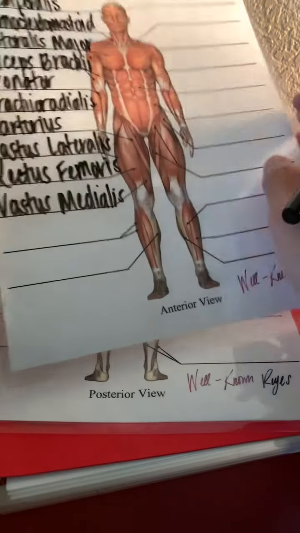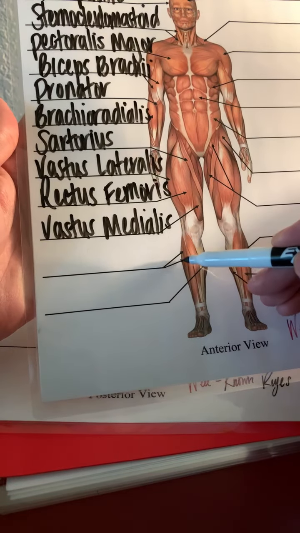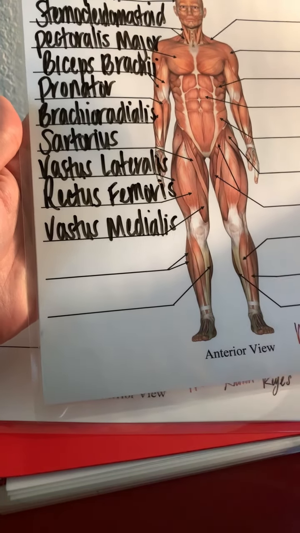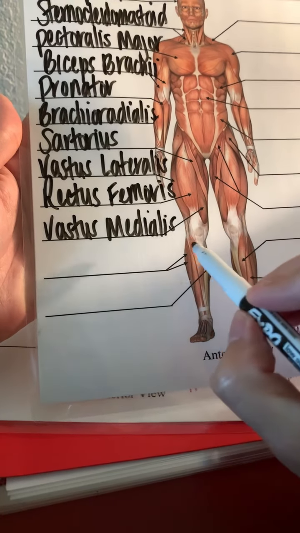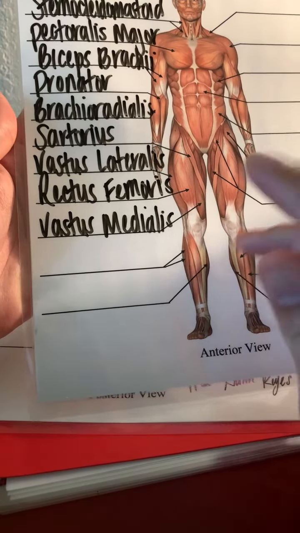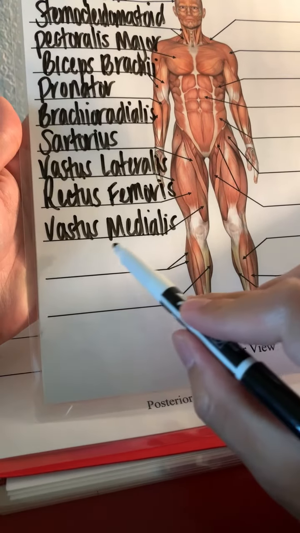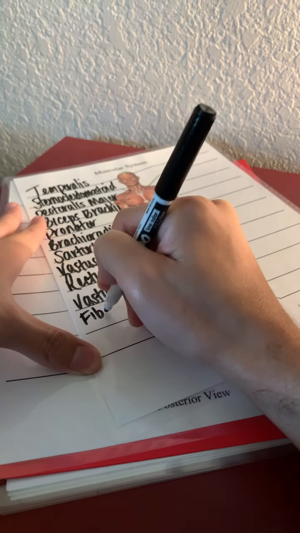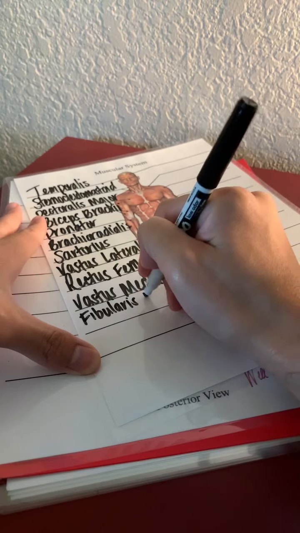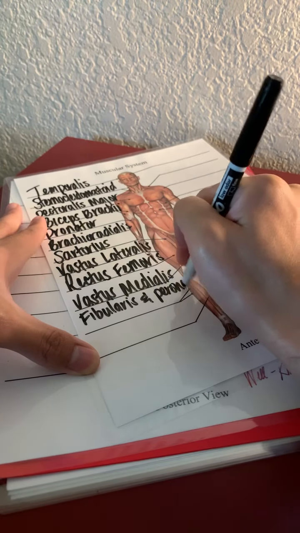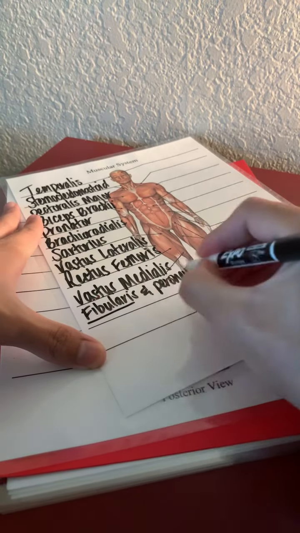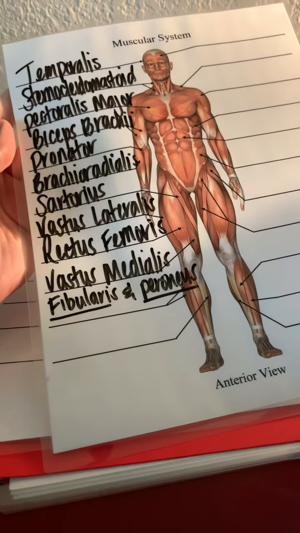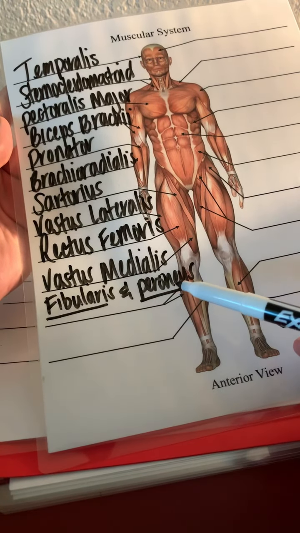All right. Now take a look right here on the lateral aspect of our leg. We have what is known as the fibularis longus and brevis. However, it's also depicted as the peroneus longus and brevis. So I would encourage you to make sure you understand both of those names. I'm going to write them down real quick. Fibularis and peroneus. Make sure you know it by both of those names because the exam could use those interchangeably.